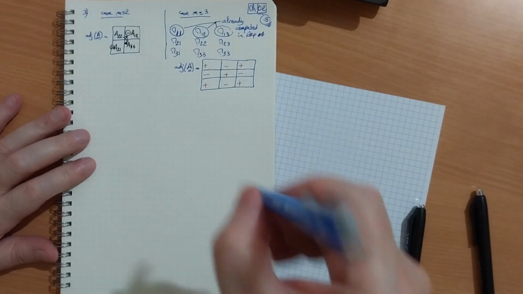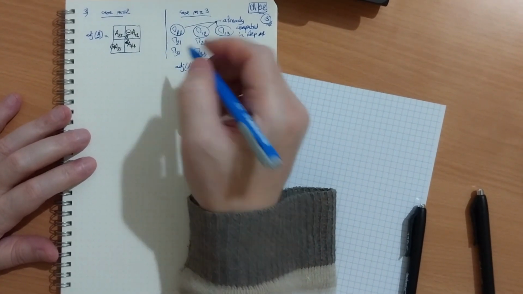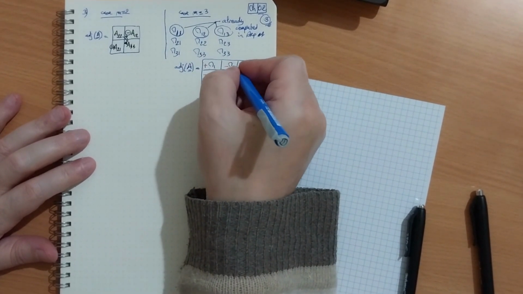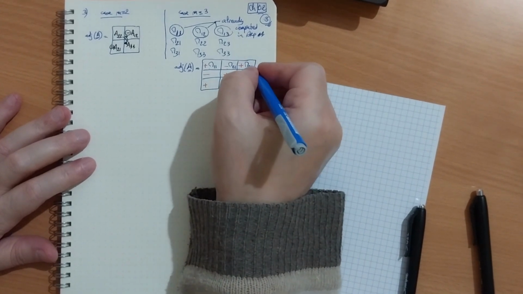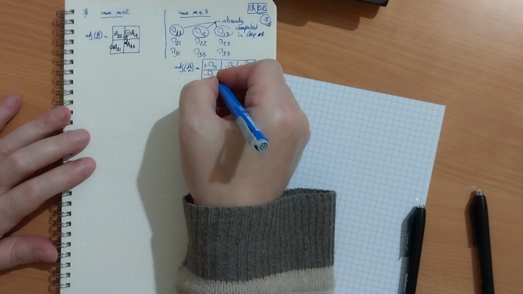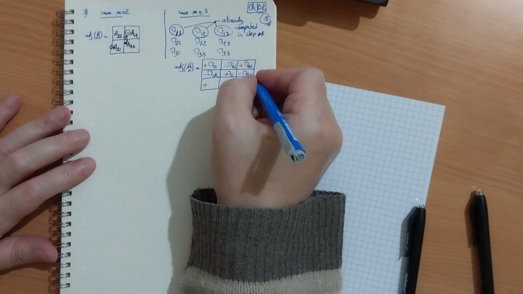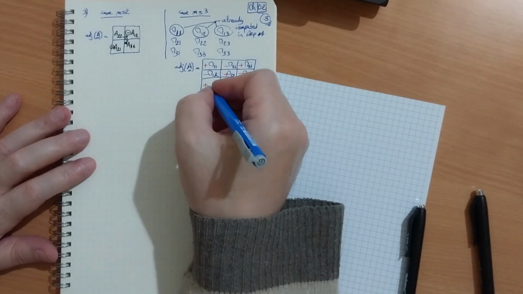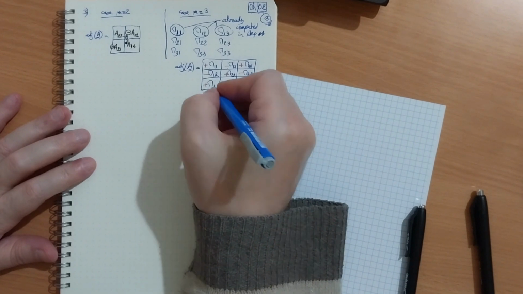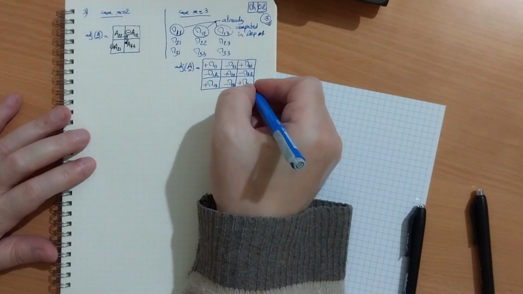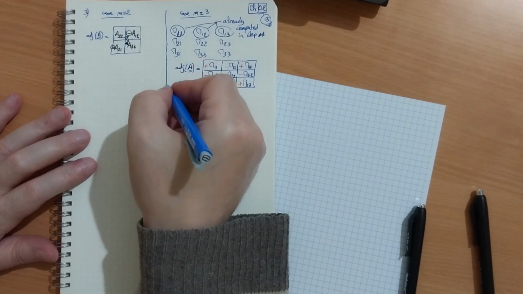And then we put the minors. The first, the second, the third of the first column. And the first, the second, the third of the second column. And the first, the second, and the third of the third column. And that's it. By definition.